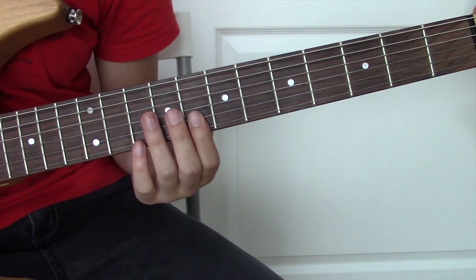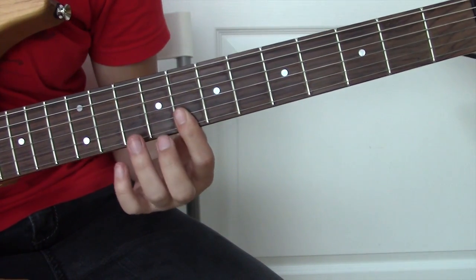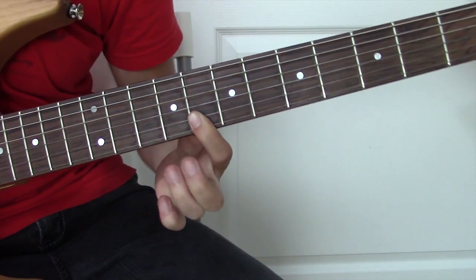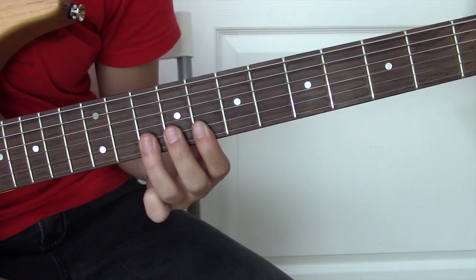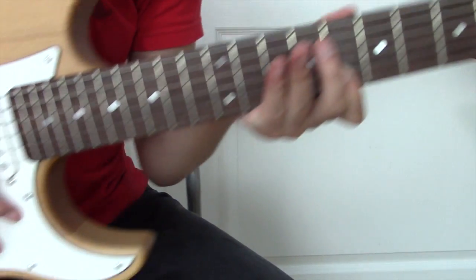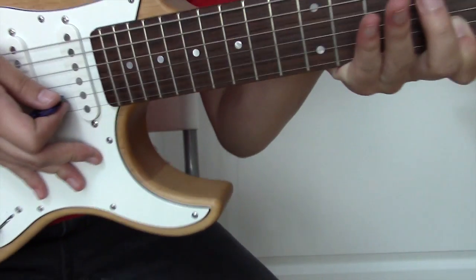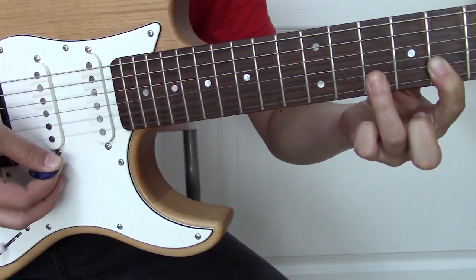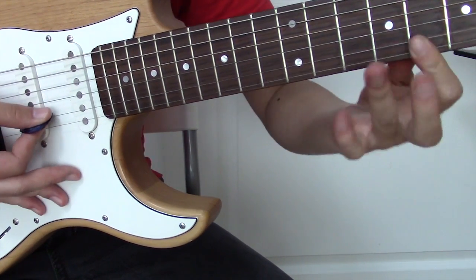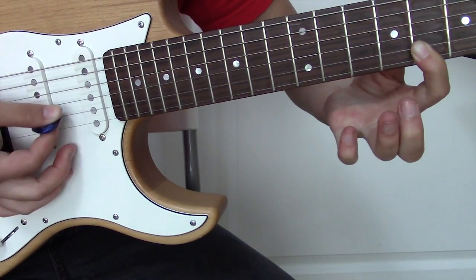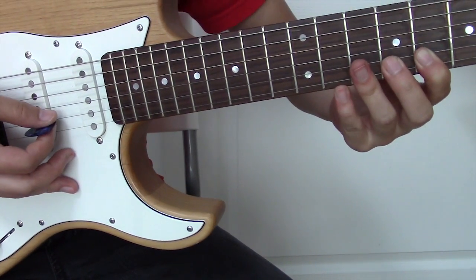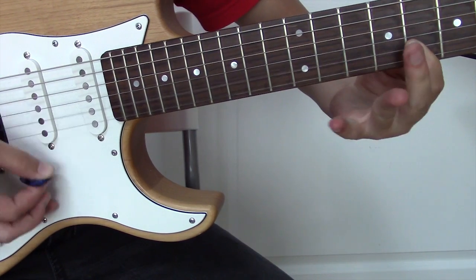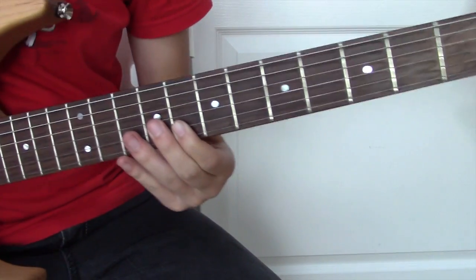Or you can kind of do one of those hammer-on pull-off things. I'm not sure exactly how to explain this to you, but I will show you to the best of my ability. Yeah, okay. It's kind of just like a hammer-on. It's just a hammer-on pull-off, I guess, with an extra strum at the end. Okay? Or you can slide it.